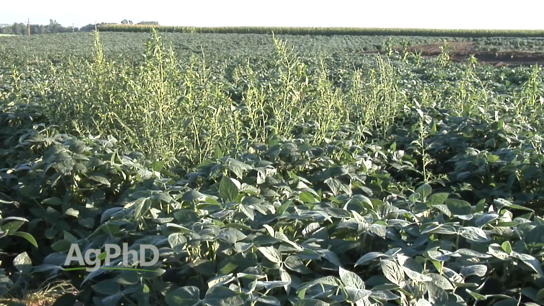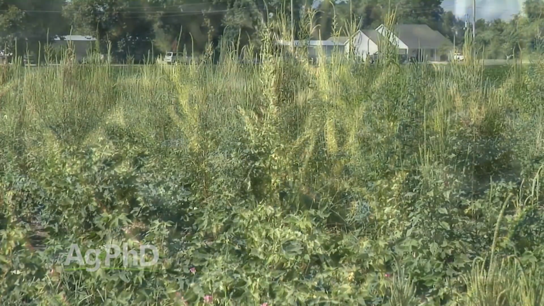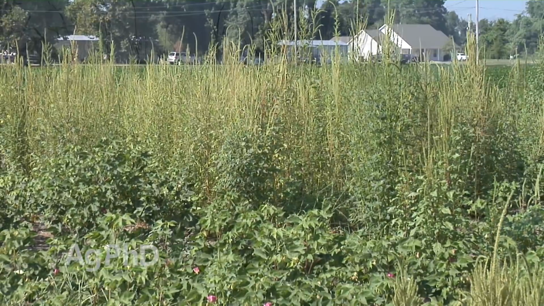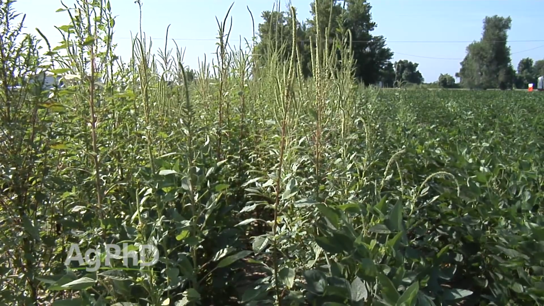All right, let's talk about one of the worst ones, Palmer pigweed. I was down in the south. This has probably been at least 5 years ago, maybe 10 years ago. And I was looking at a field, it was a soybean field, and they had 300,000 Palmer pigweeds per acre. 300,000. Wow, it was choking out everything.